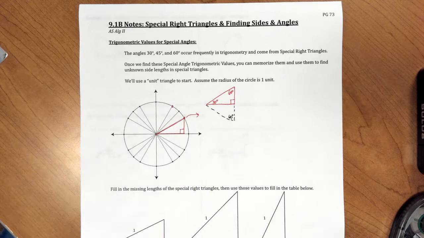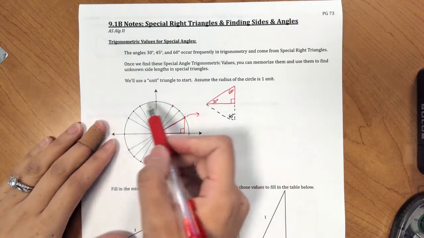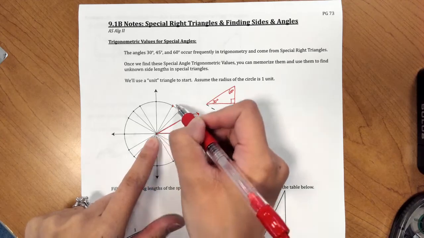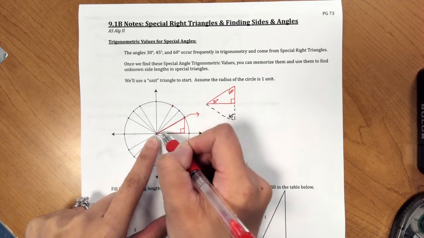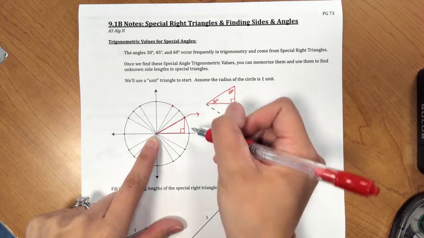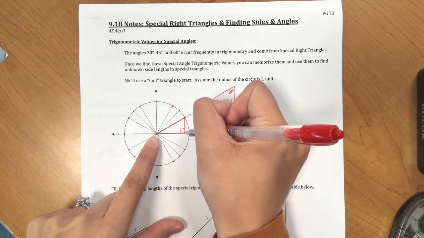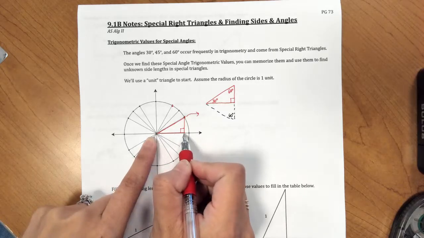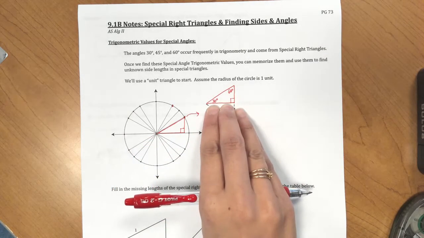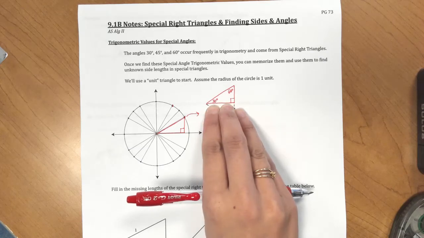So we use a unit triangle to start, and a unit triangle comes from a unit circle. Assume the radius of this circle is 1. That means anywhere from the center to the edge, all of these lengths are 1. If I take this point and go straight down and create a right triangle, I can pop that out, and that's what I have right here so far. So this is a 30, 60, 90 triangle. It is specially drawn for this.